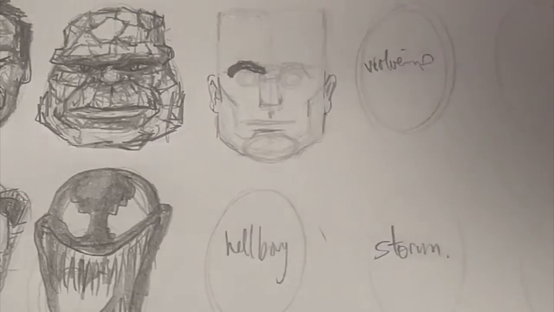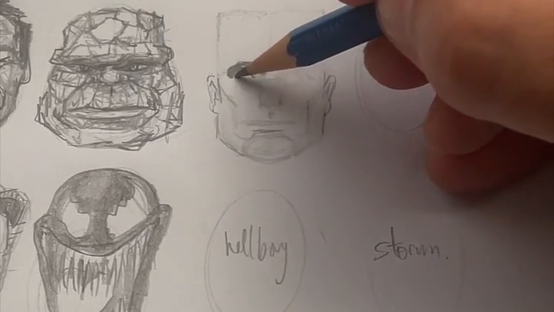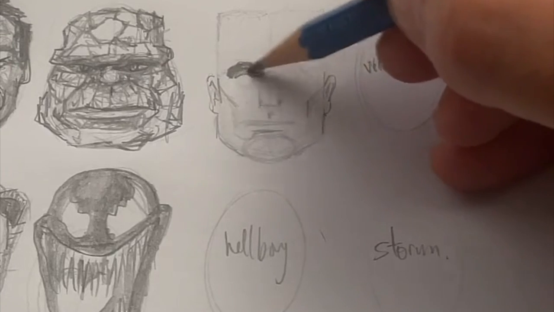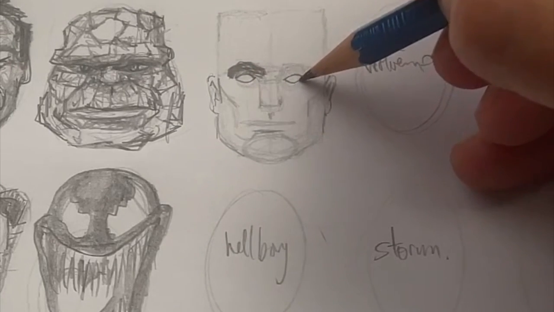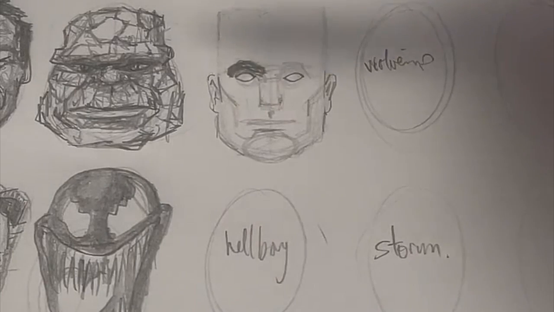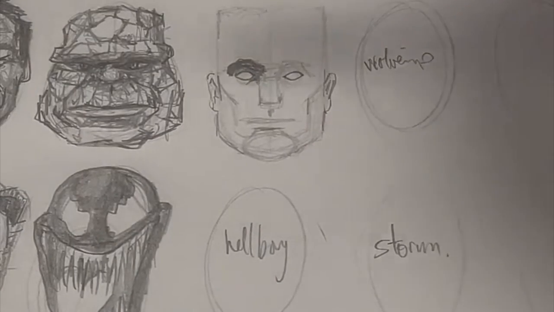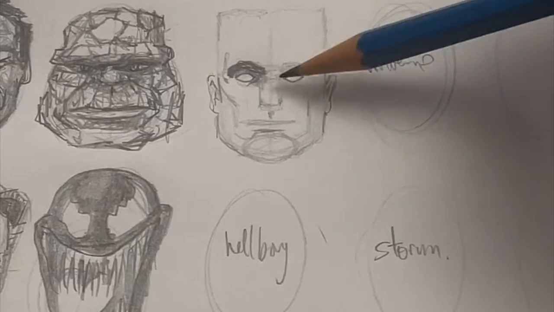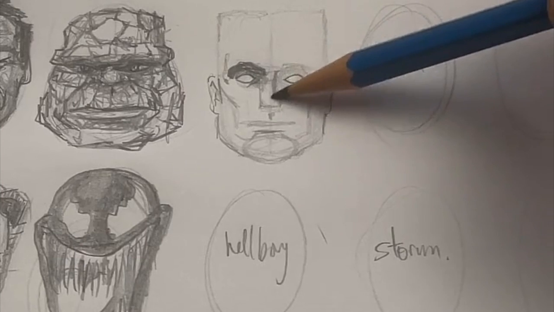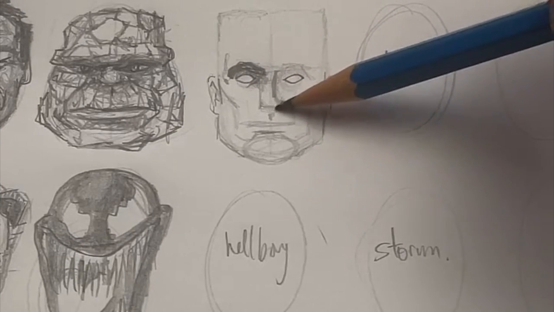And this is going to serve as kind of framing his eye, because I don't think he has a pupil. It's one of those characters without a pupil in his eye. Just because he's living steel, right? Put a kind of reflective surface down, all the way down his nose.